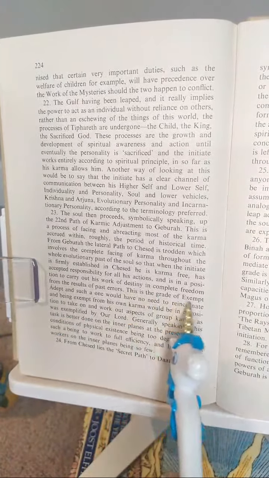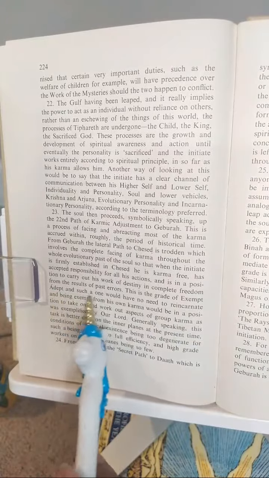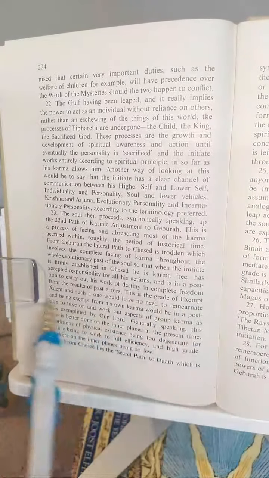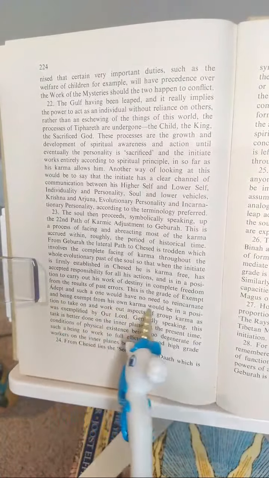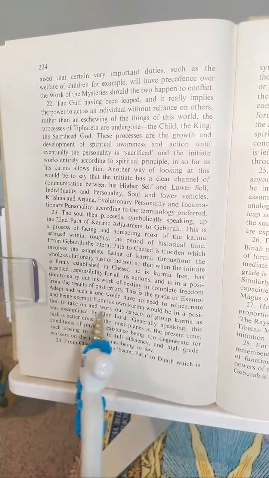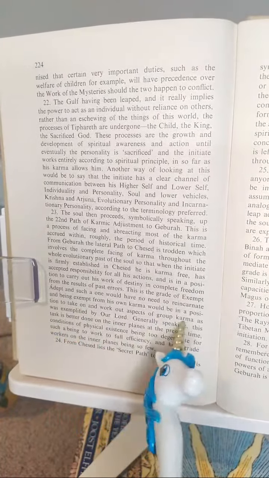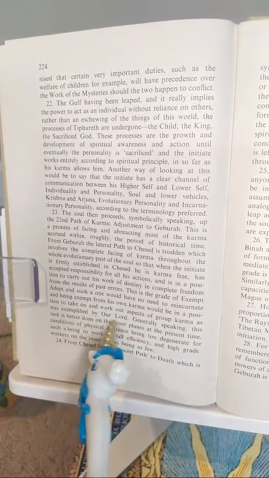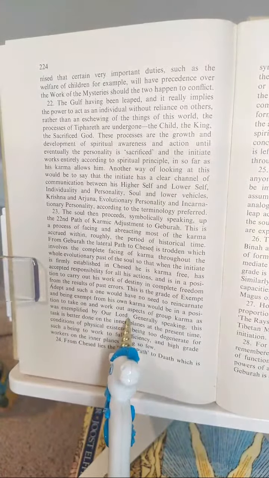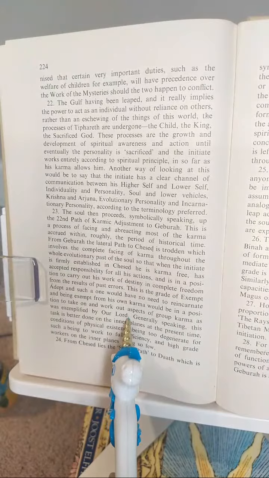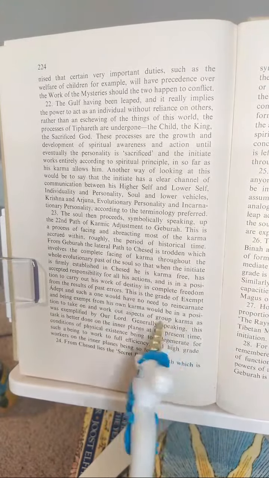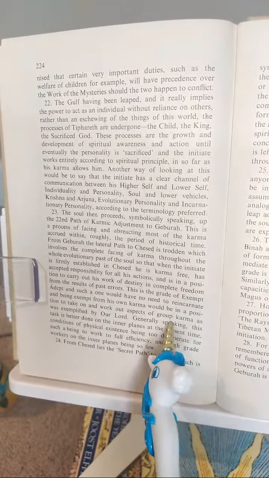This is the grade of exempt adept, and such a one would have no need to reincarnate, and being exempt from his own karma would be in a position to take on and work out aspects of group karma, as was exemplified by our Lord, right? You got to be qualified to take on group karma.